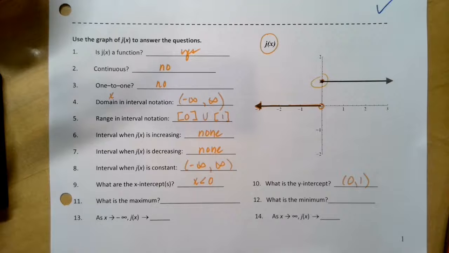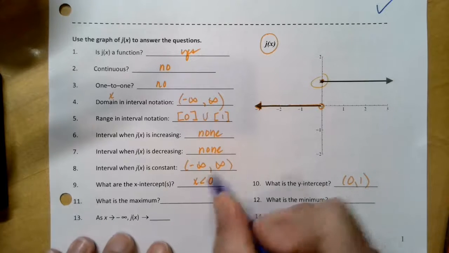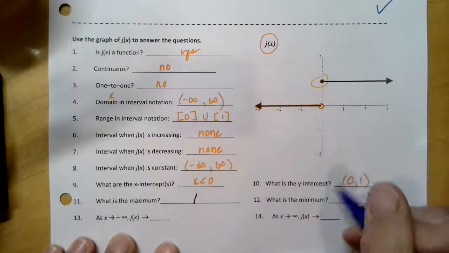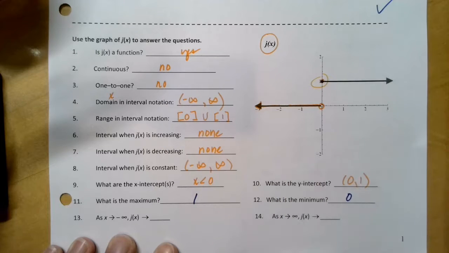What is my maximum value? 1. What's my minimum value? Is going to be a 0.